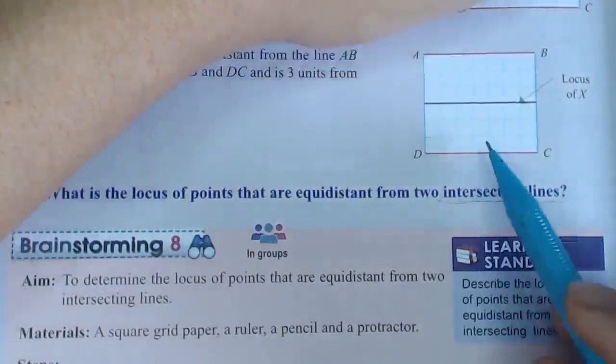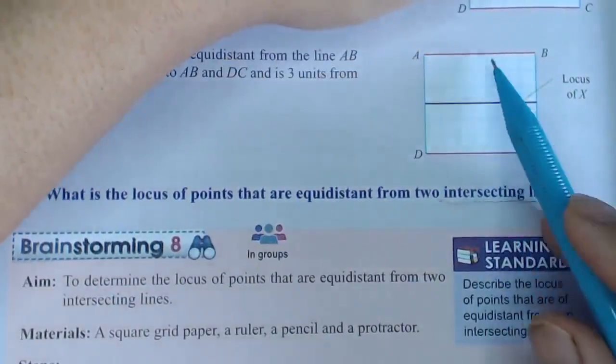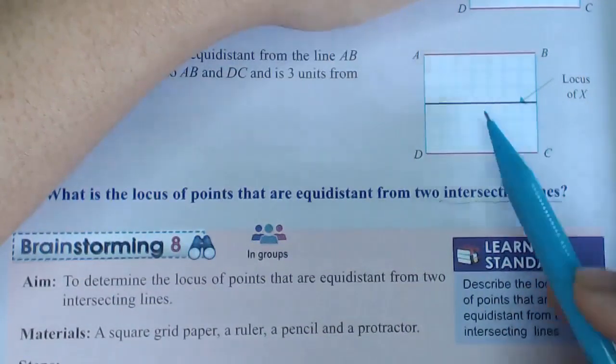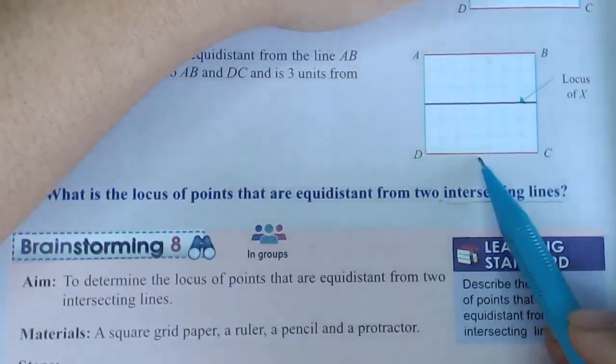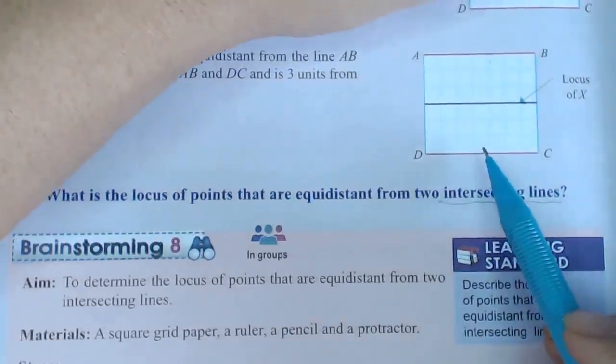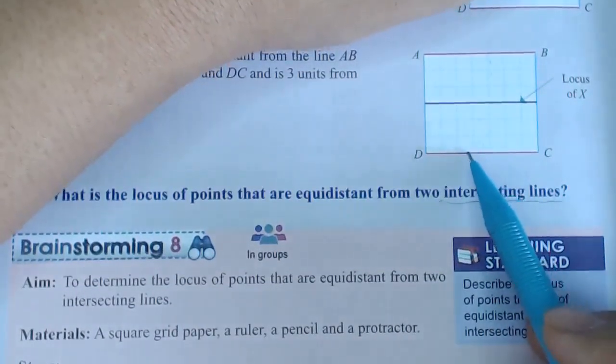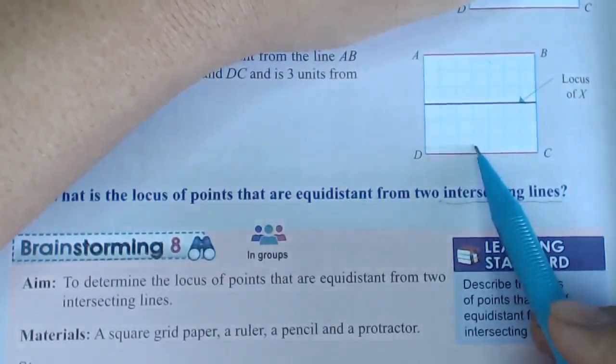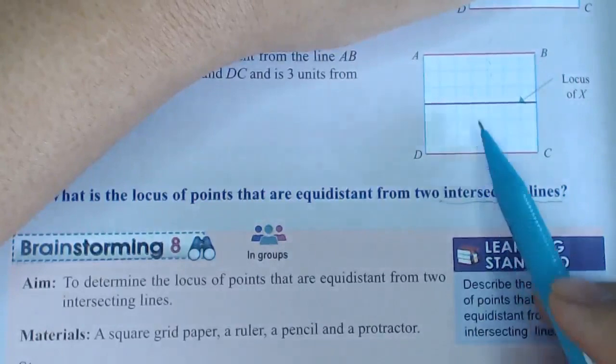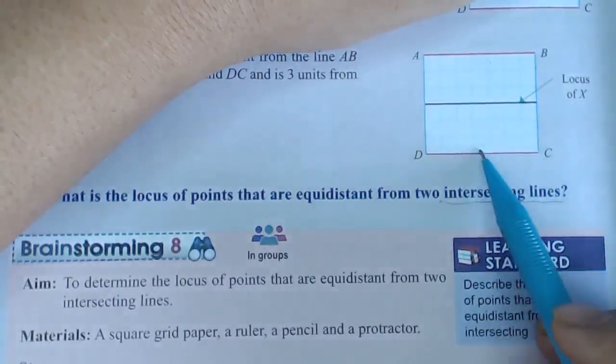If the lines are parallel like this, we will have no intersecting line, because they will never meet at any point. Correct? Because both are parallel.